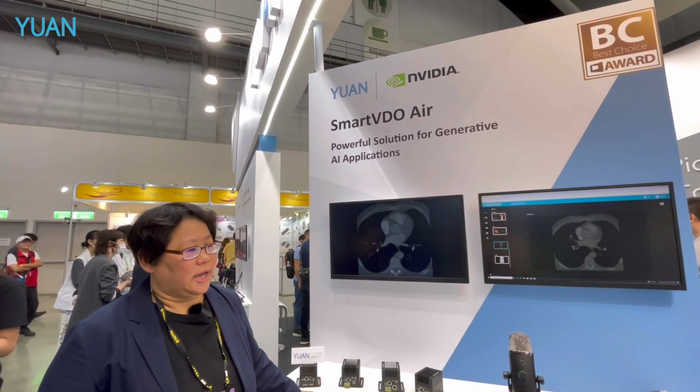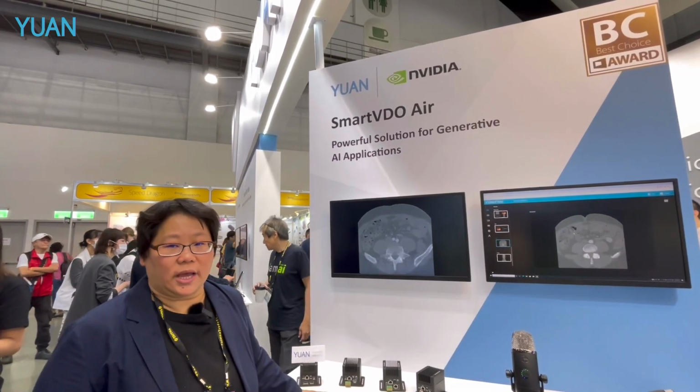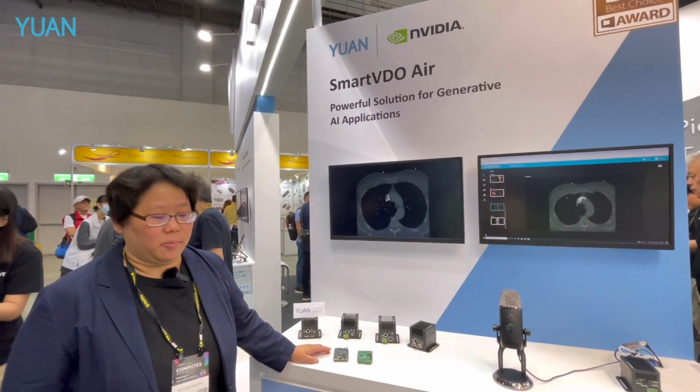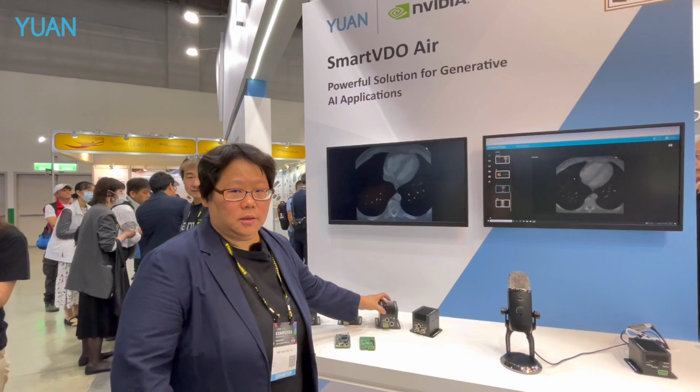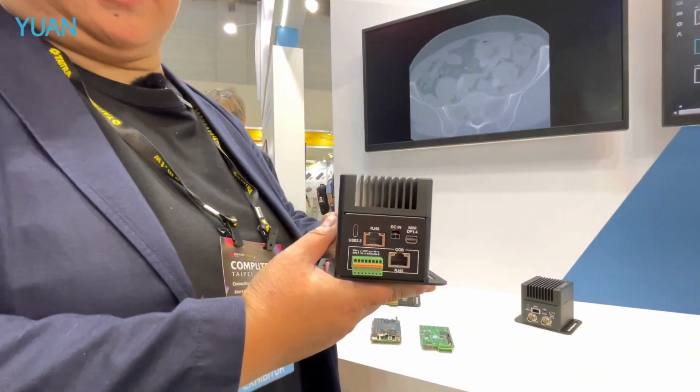At this station, we are demonstrating the SmartVDO Air, which is our O-ring annex, and that we have demonstrated for the generative AI application. Our SmartVDO Air has won the Best Prize Award at Computex.